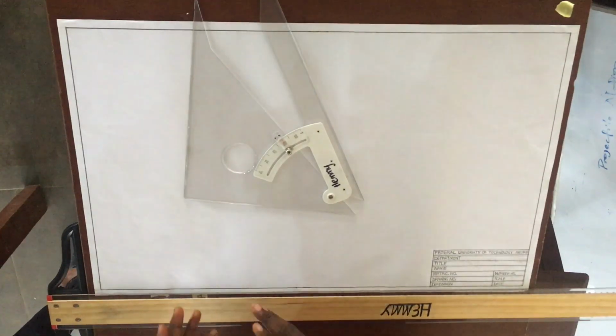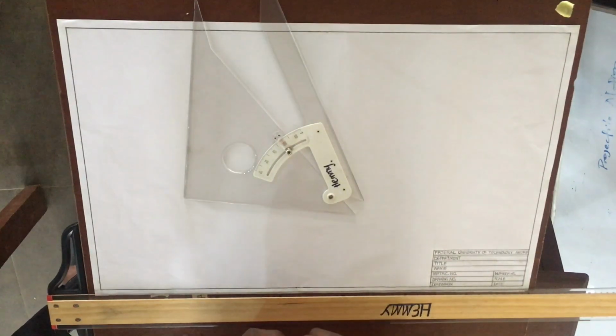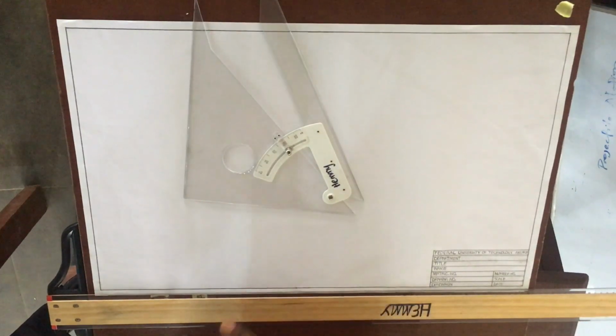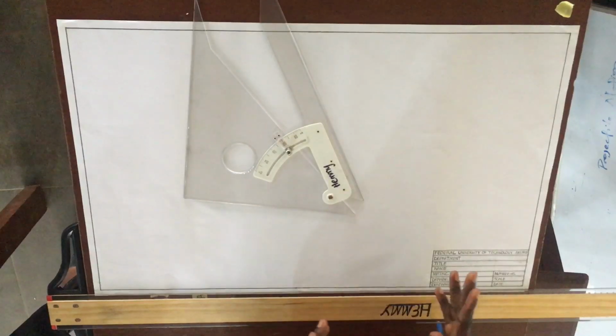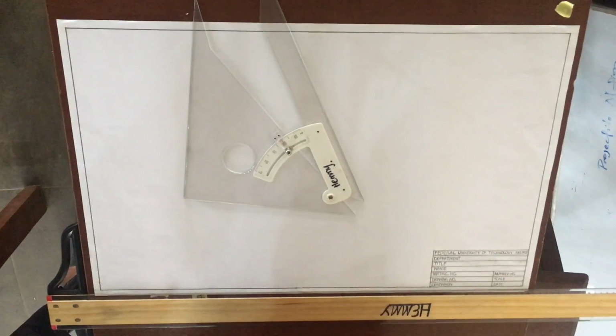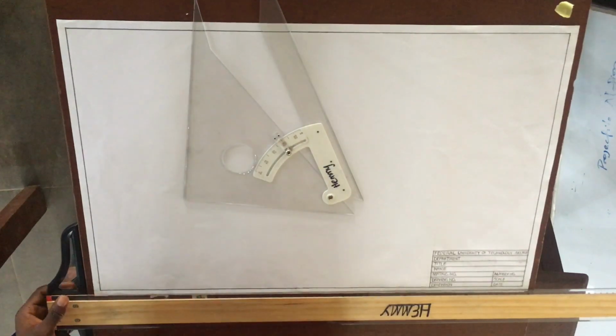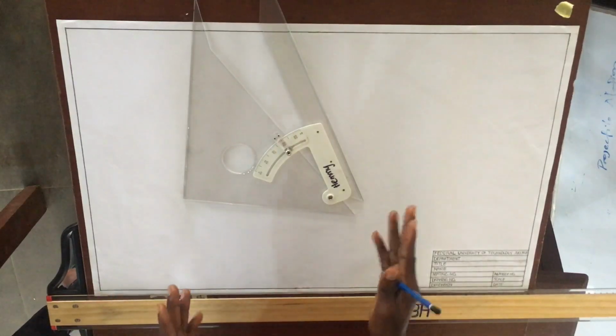So the first thing to know is that for you to do the assignment, you must try and divide your worksheet into three segments. It's not necessarily equal. It's according to how cumbersome the questions are. So for question one, I think we have to leave more space because it's more cumbersome than any other questions.